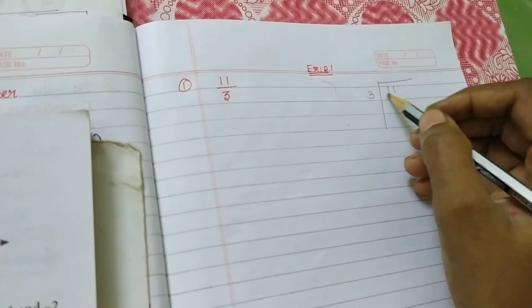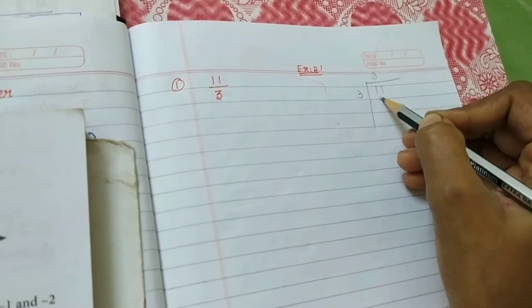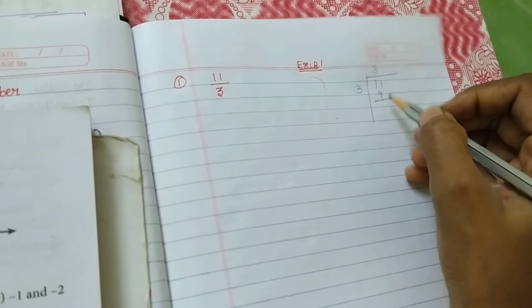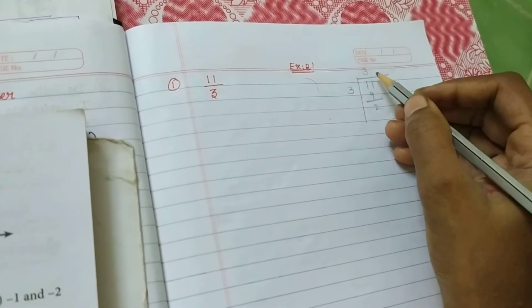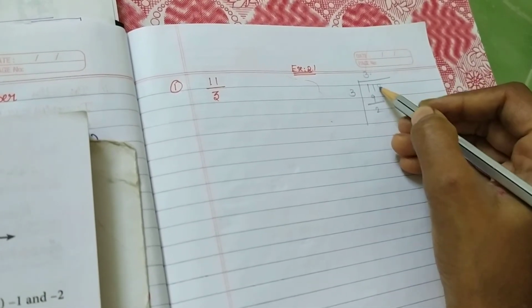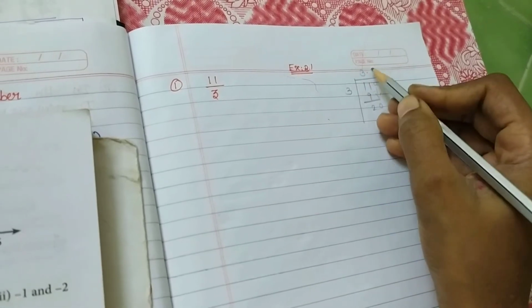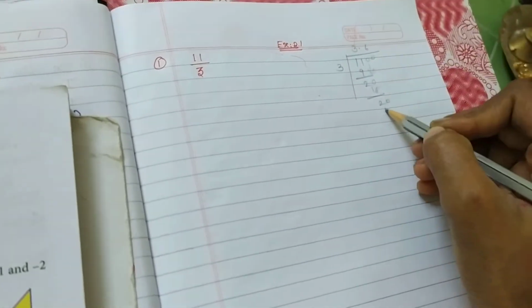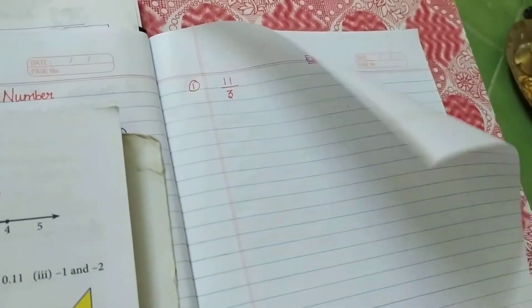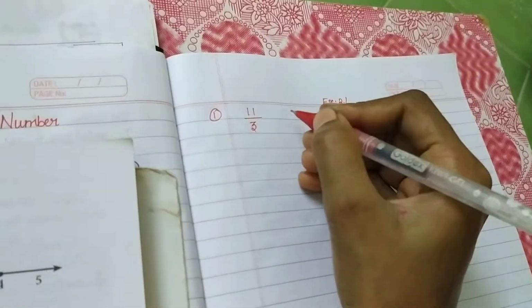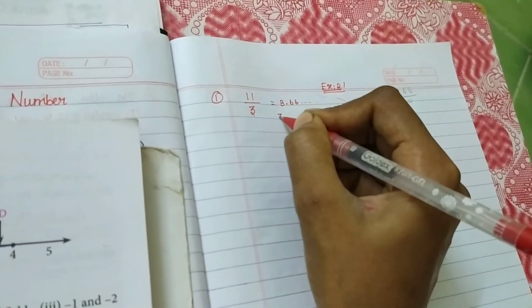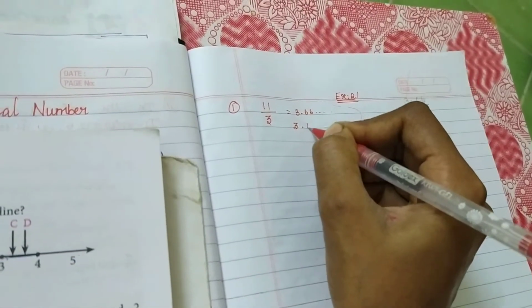So 11: 3 threes are 9. The balance you are getting is 2, right? So again I put 0. 3 sixes are 18. Again I put a 0 again. Keep on going like this. What I am getting is 3.66. Keep on going. So how can I write it? 3.6 bar.